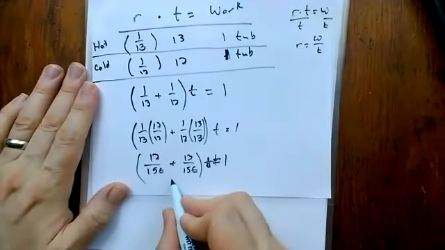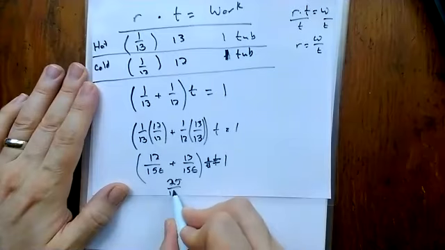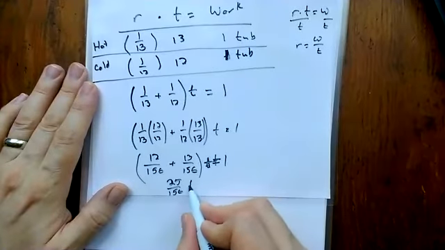Add these together. I've got 25 over 156 t is equal to 1.